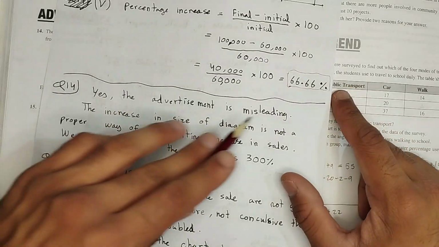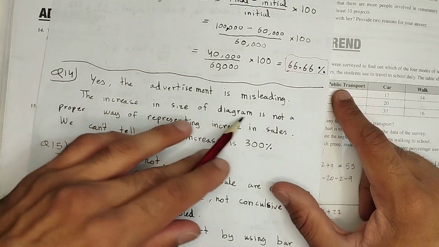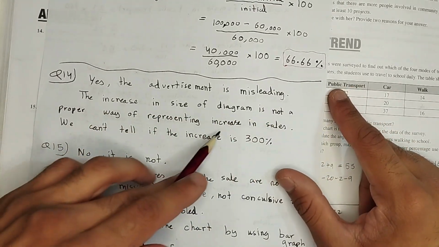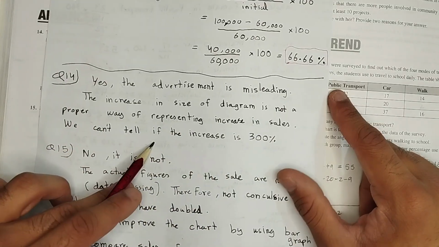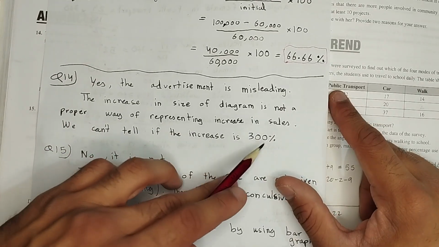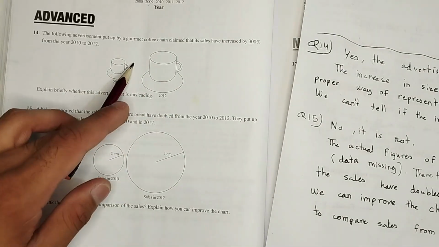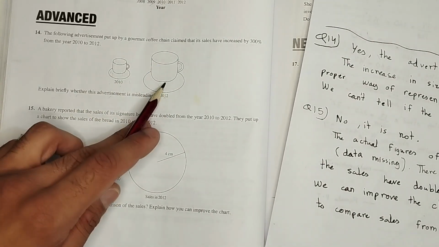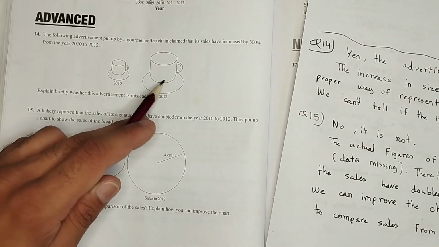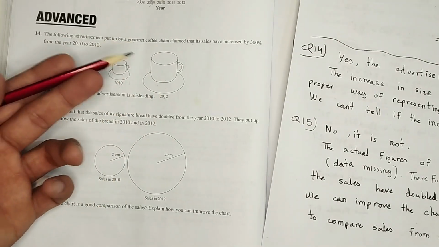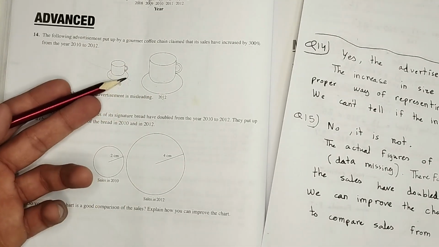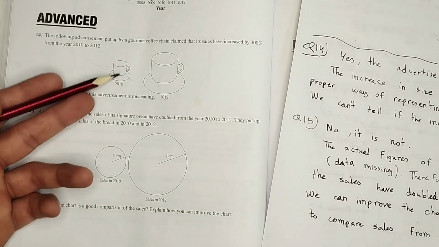And yes, the advertisement is misleading. The increase in the size of the diagram is not a proper way of representing the increase in sales, and we cannot tell if the increase is 300% or not. We definitely can't tell by any means that this represents a 300% increase. So this is definitely not the right way for them to advertise a 300% increase in their sales.